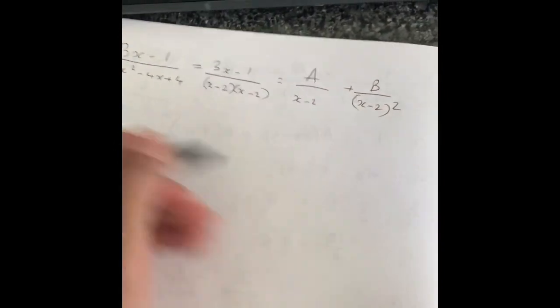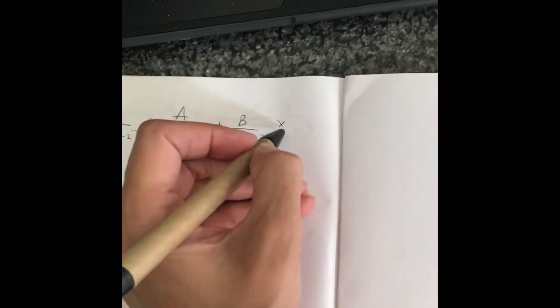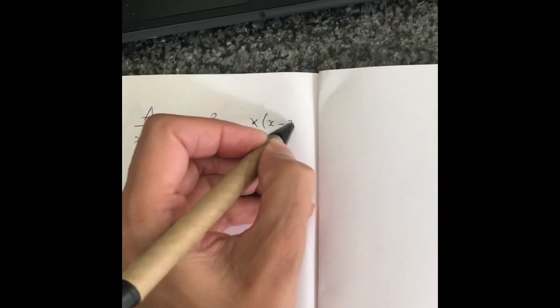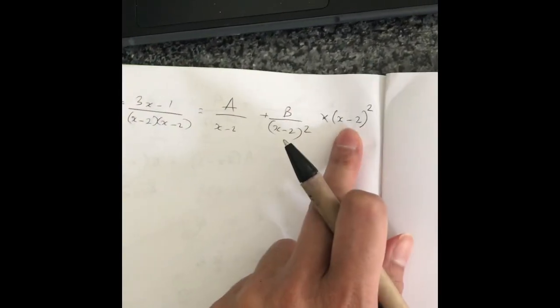Okay. And then I'm going to do what I did before, which is multiply through by my lowest common denominator, which is (x minus 2) squared. So I'm going to multiply everything here by (x minus 2) squared.